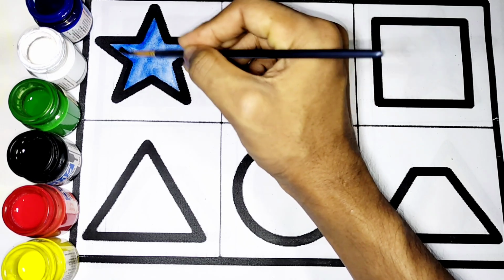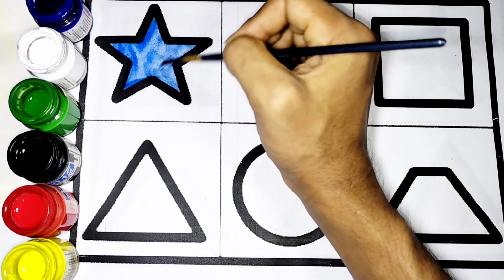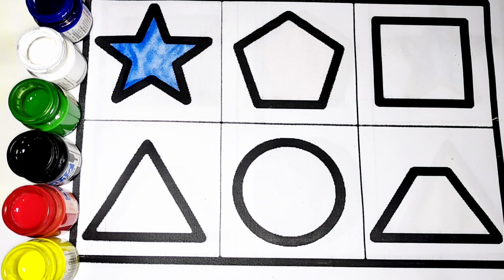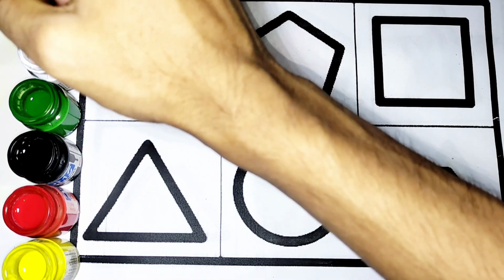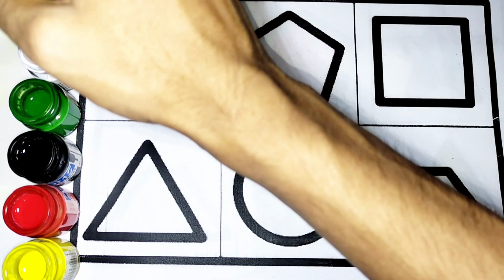Now we are coloring the shape of star. The next one is pentagon. Kids, now we are using the color of white. Kids, now we are mixing and using the color of white.